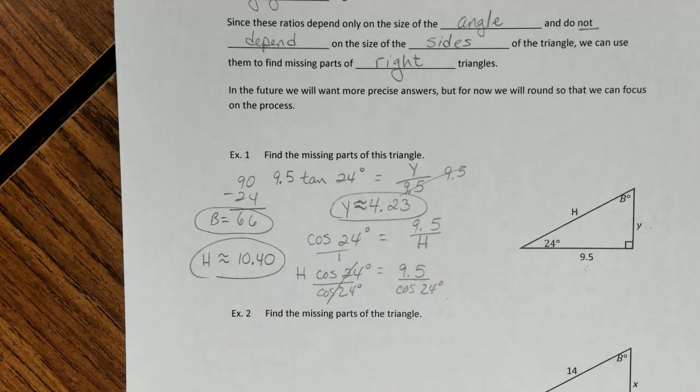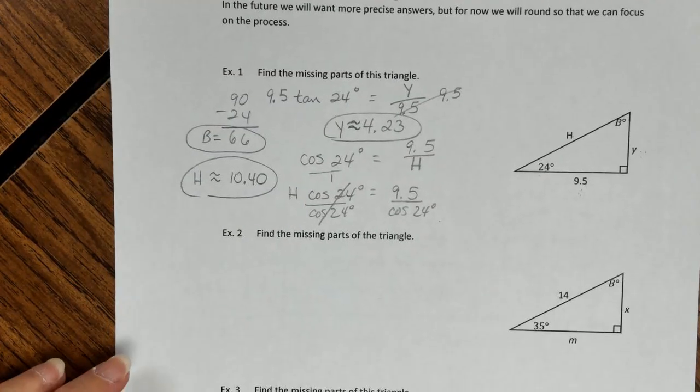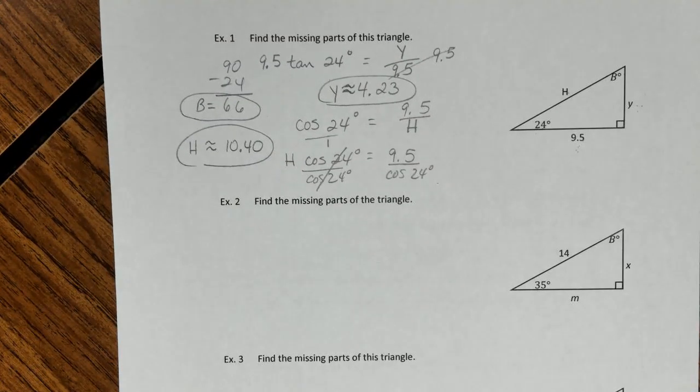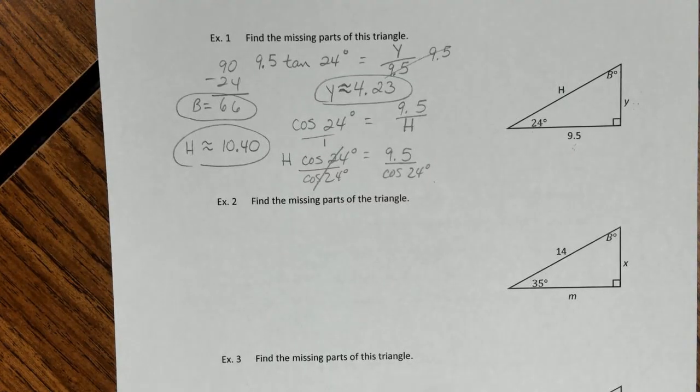Okay, and we'll do a couple of others, but well, the next one's very similar. So, again, let's find b first. So 90 minus 35.